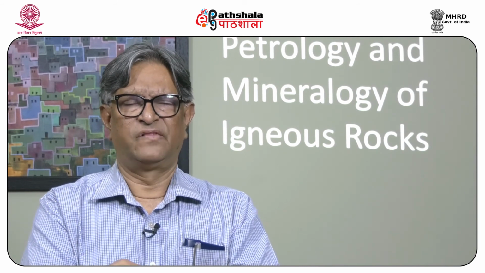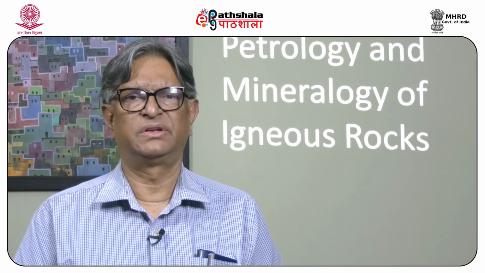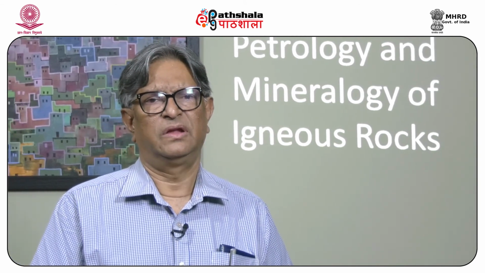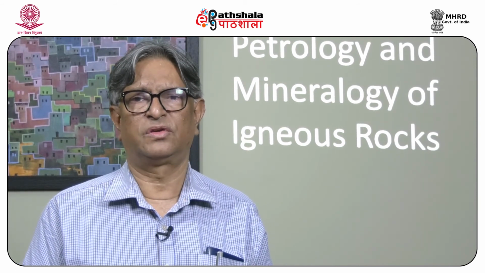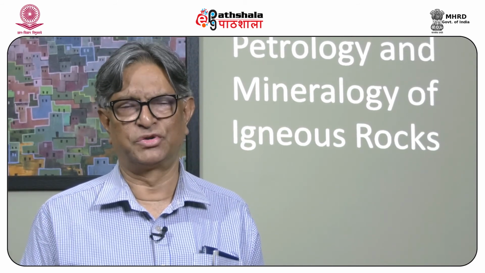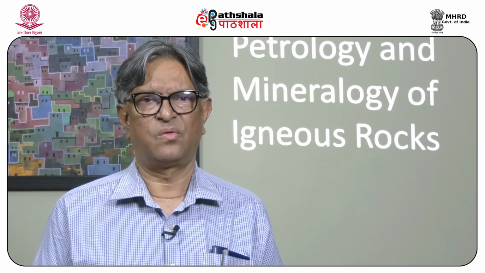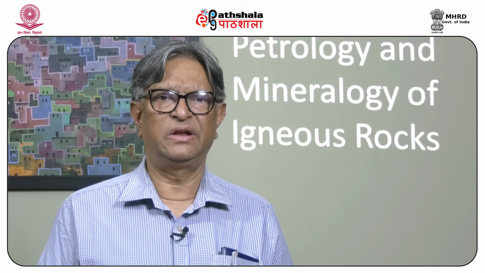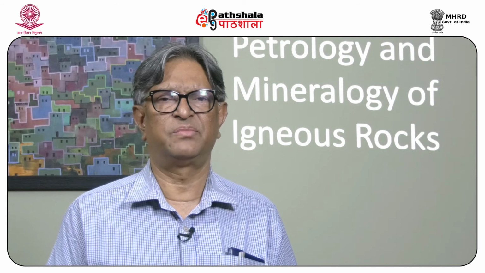Whereas the same basaltic rocks, if you take them from the ocean floor, don't interact with any continental rock, because there is no continent available on the ocean. So the ocean rocks come out without any interaction with material from the continent and will have a totally different chemistry.